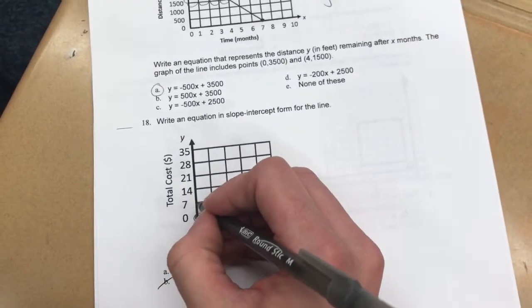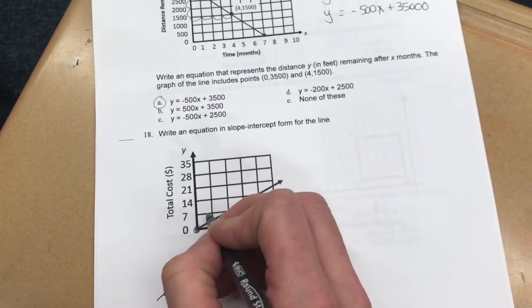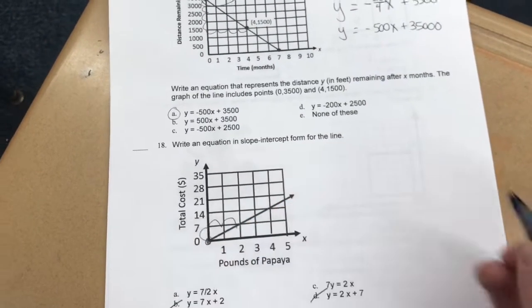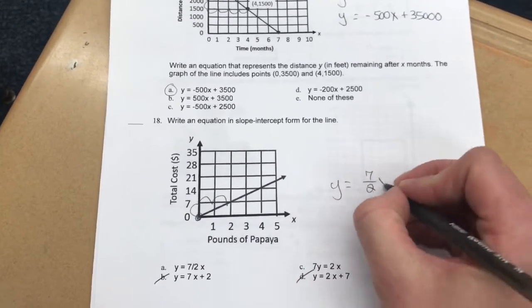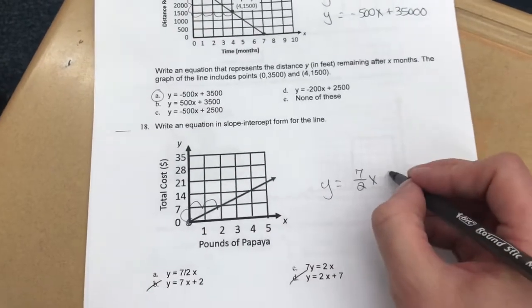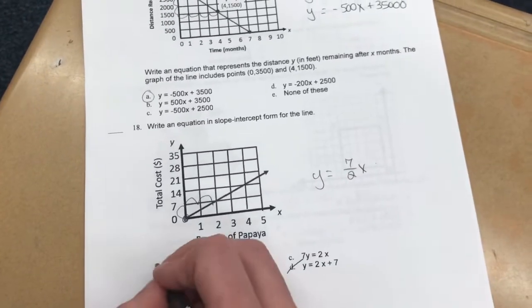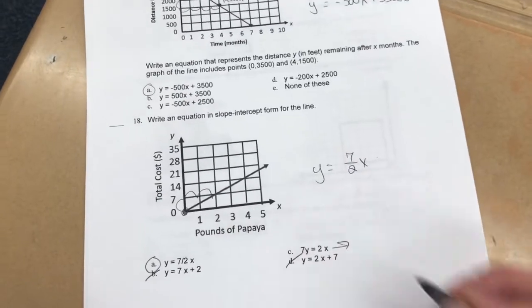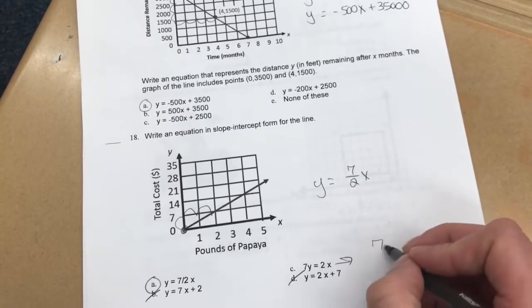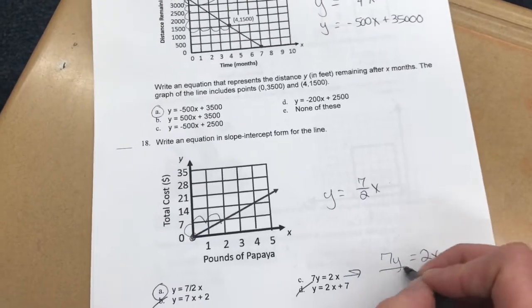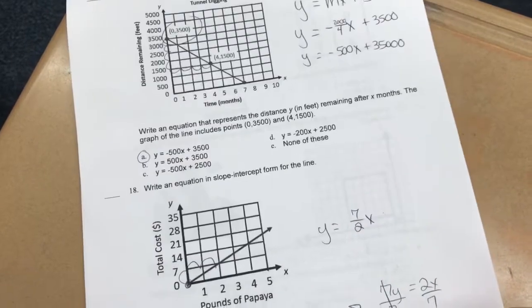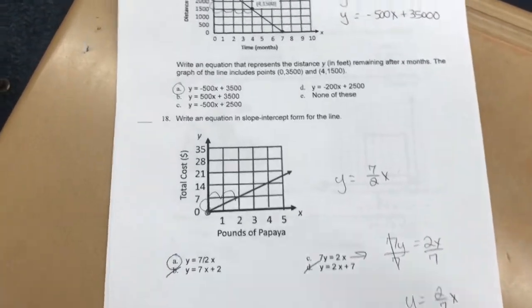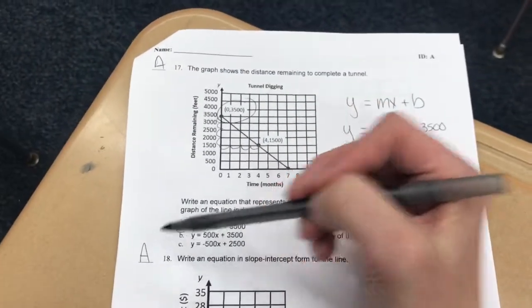My rise is up 1. Oh no. Up 7 over 1, 2. Up 7 over 2. So y equals my slope, which is rise over run, positive 7 over 2x plus no y-intercept, plus 0. So I'm stuck at that. I don't know why they gave c as an option the way it is. I mean, if you were to take this and divide both sides by 7, you would get 2 over 7, so the opposite, but still wrong.